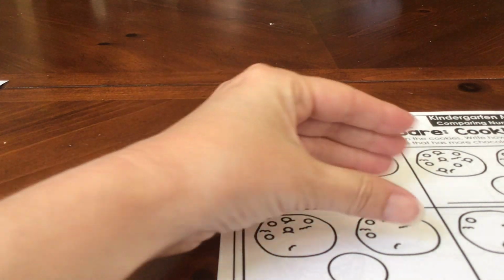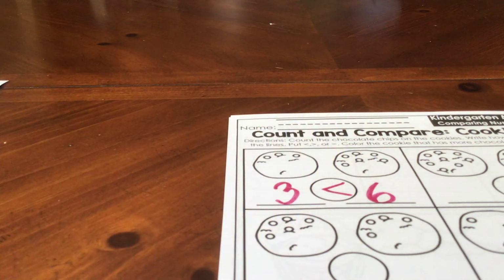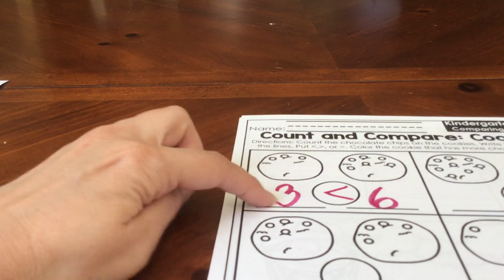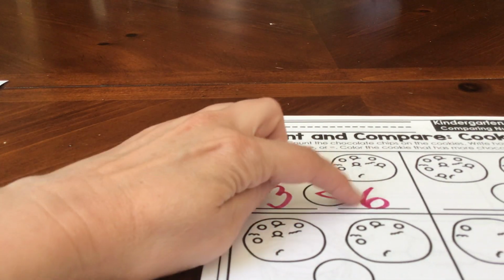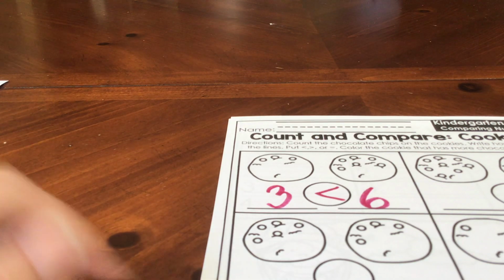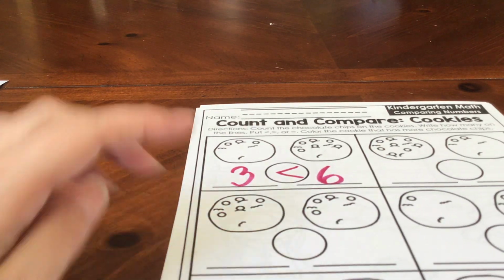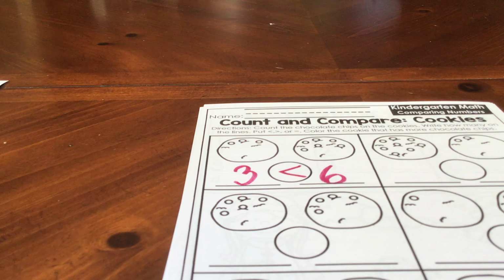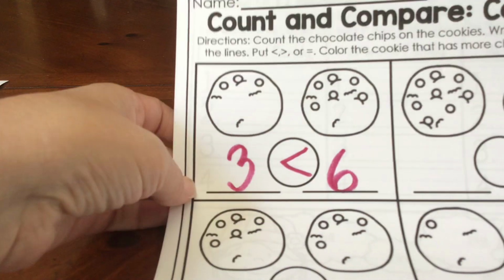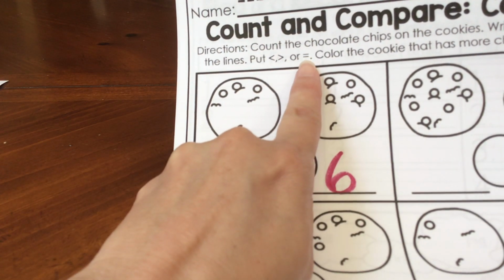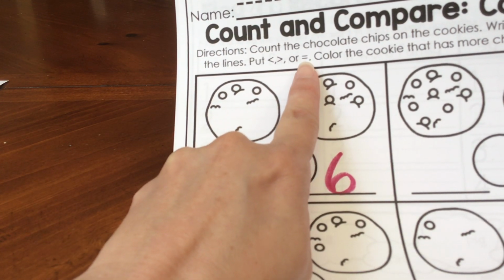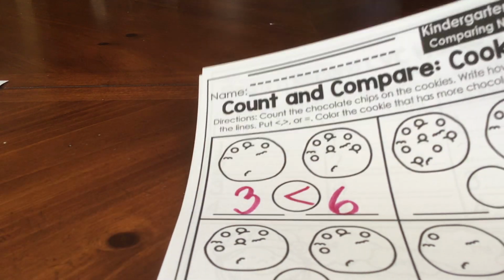The alligator wants to eat that 6. That would be the cookie I want. So we say 3 is less than 6. Right? If your bigger number was on this side, then your alligator mouth would have to turn around. If you find 2 numbers that are the same, if they are equal, then make sure you put this equal sign in between them to show that they are the same.